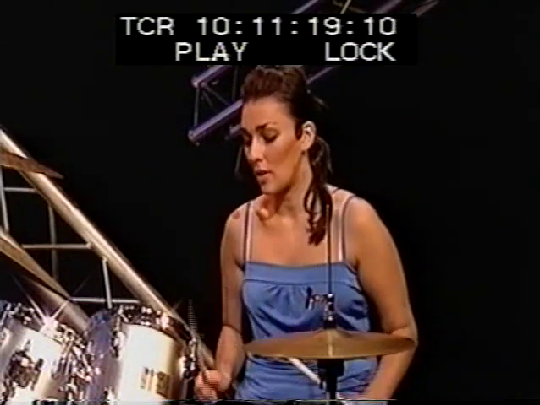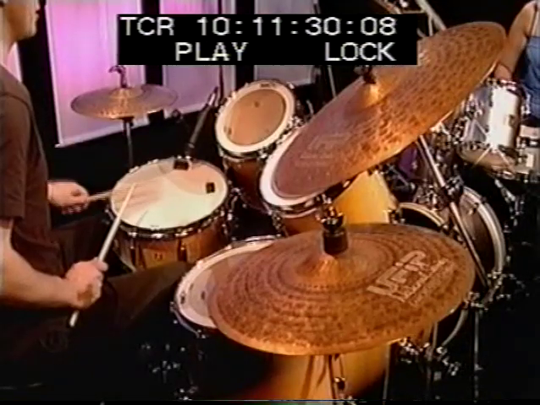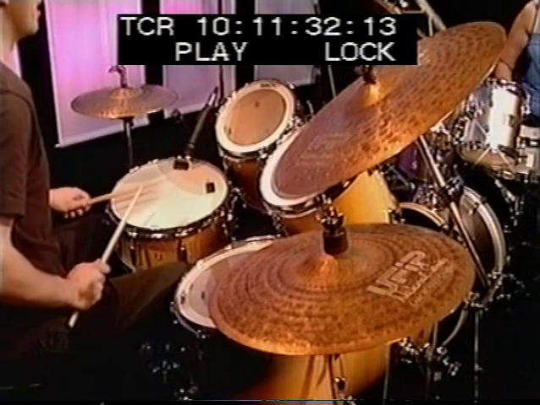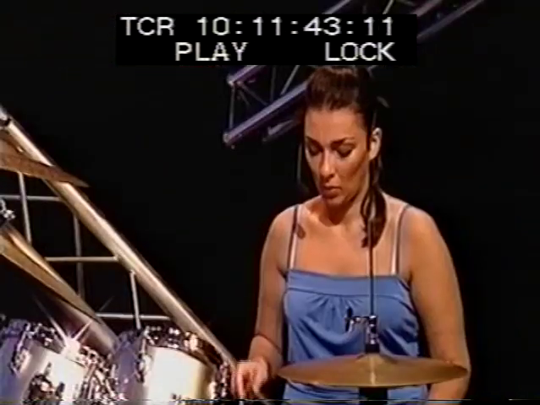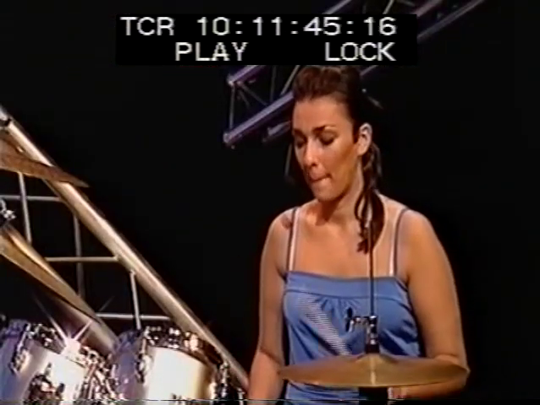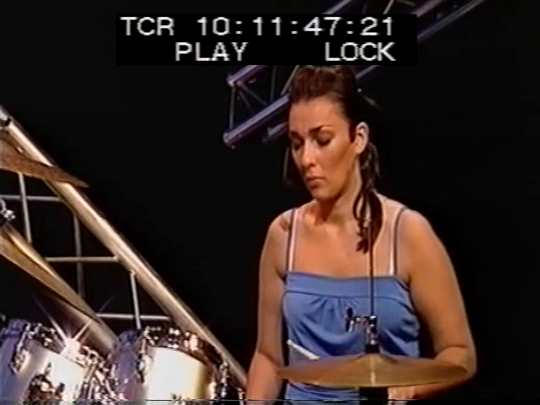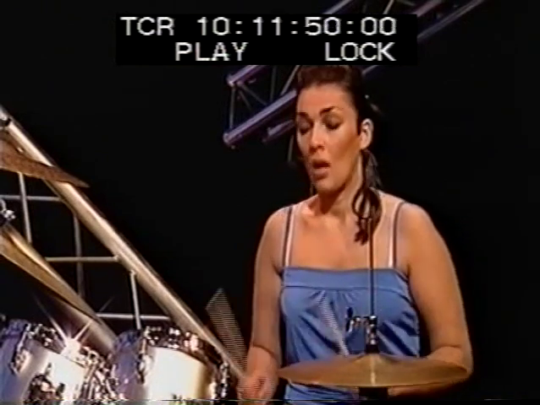Can we just try the bass drum and the snare first? Yeah. Okay. After 2, 1 and 2 and 1 and 2 and 1 and 2 and 1 and 2 and 1 and 2 and 1 and 2 and 1 and 2 and 1 and 2 and 1 and back, and 2 and 1 and 2 and 1 and 2 and 1 and 2 and 1 and 2 and 1 and 2 and 1 and 2 and.